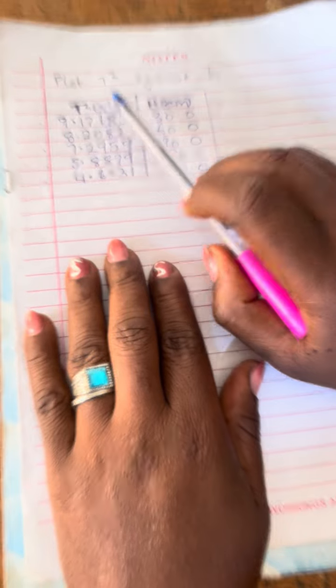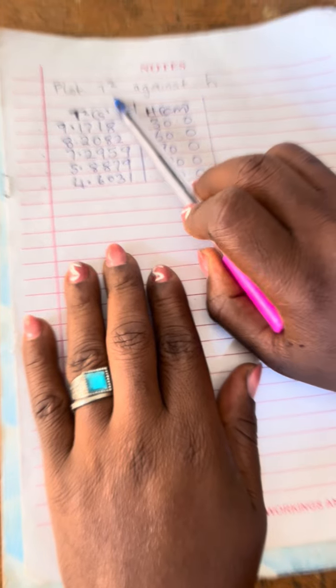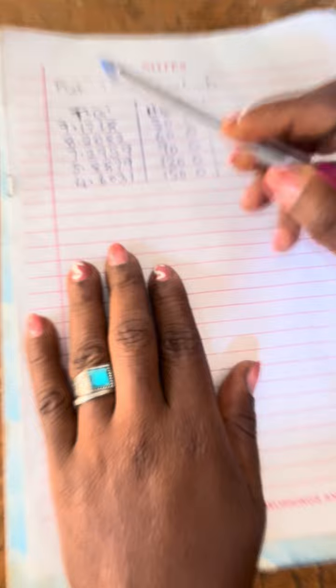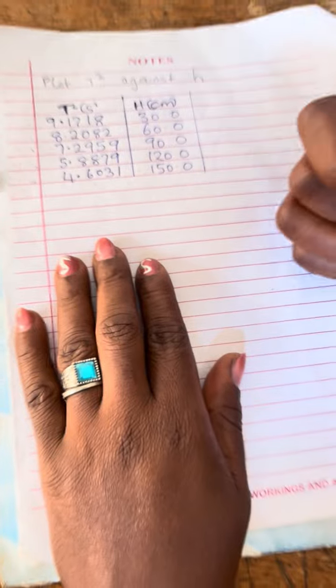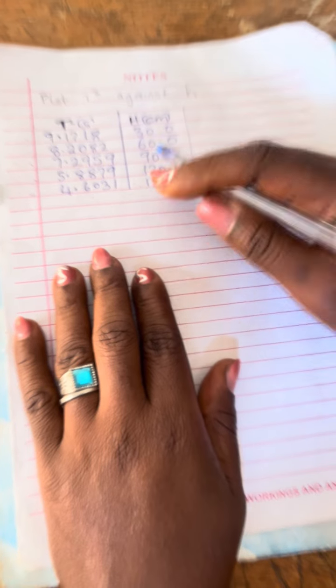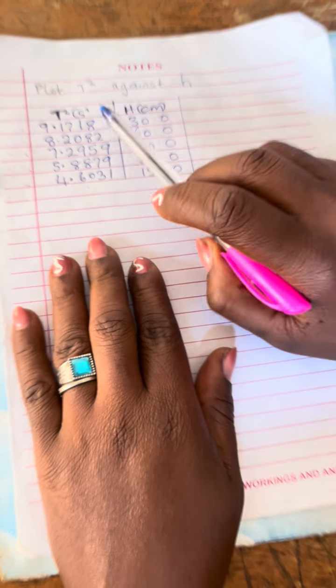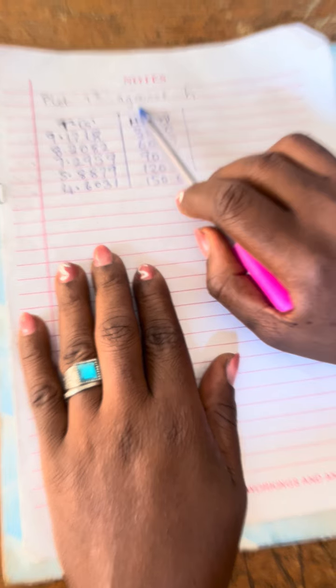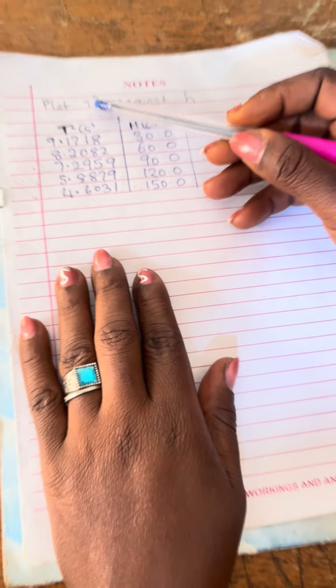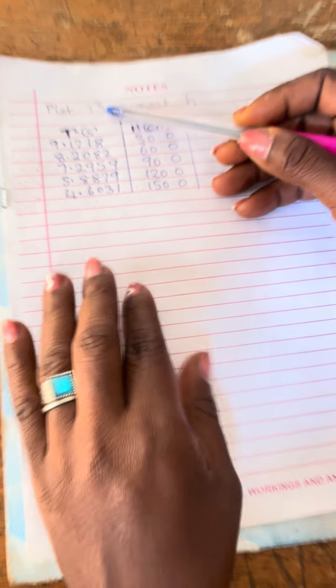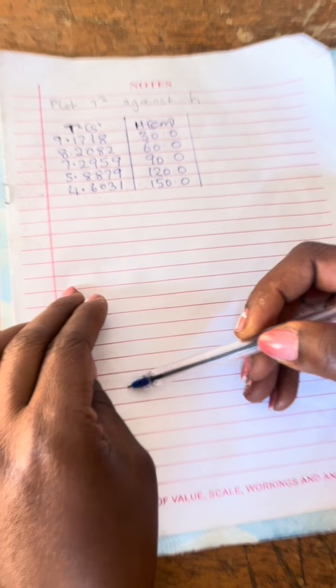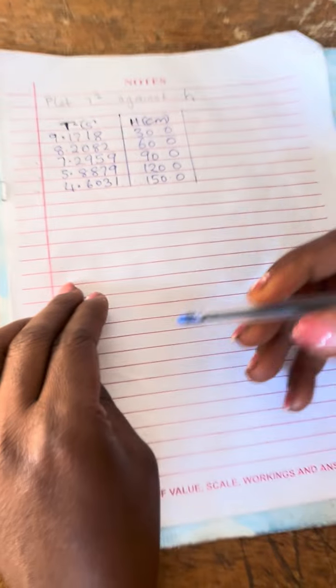So we are going to be plotting graph of t square against h. If you have not seen the experiment, you can check the previous video to see the experiment, and this is the readings for the experiment. So if you see plot t square against h, it simply means plot t square on the vertical and plot h on the horizontal.